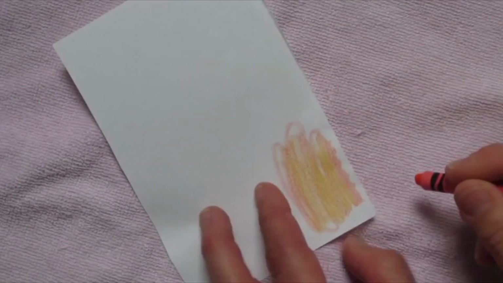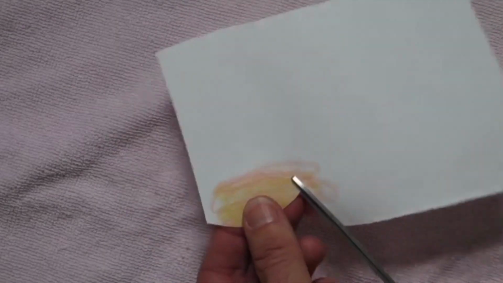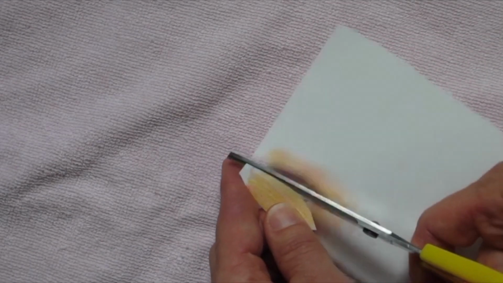Now you're going to create the flame itself. So color a piece of paper orange and yellow on both sides. It doesn't have to be a very big area because it's not a big flame. And then you will cut out a flame shape.